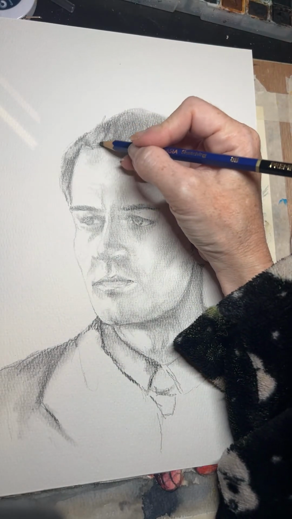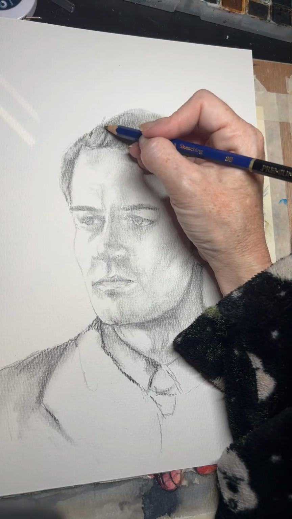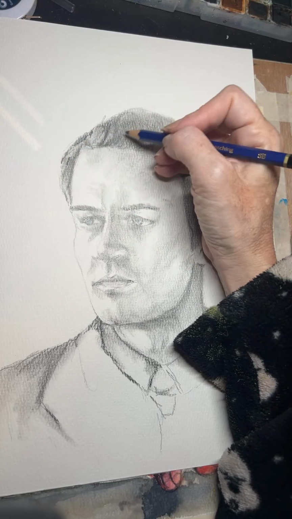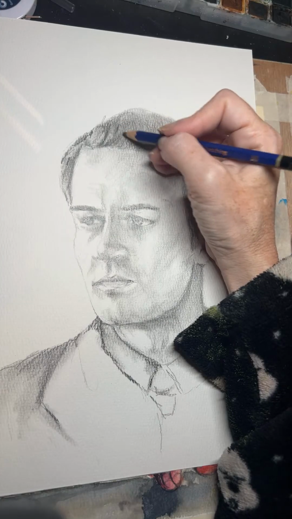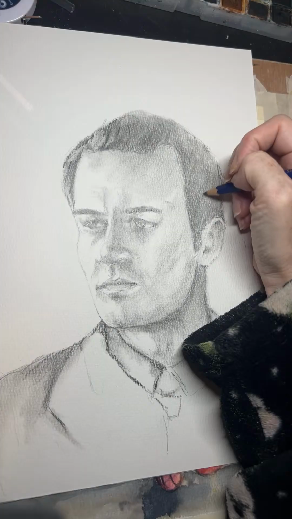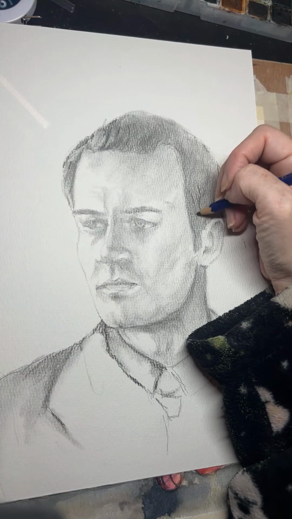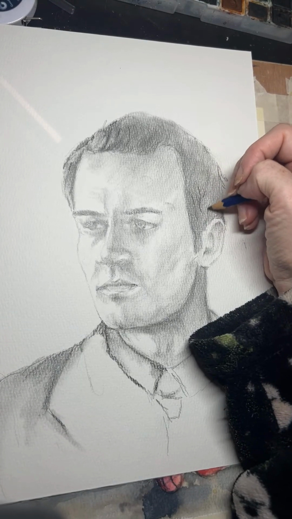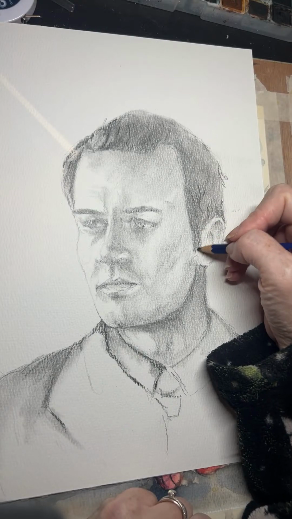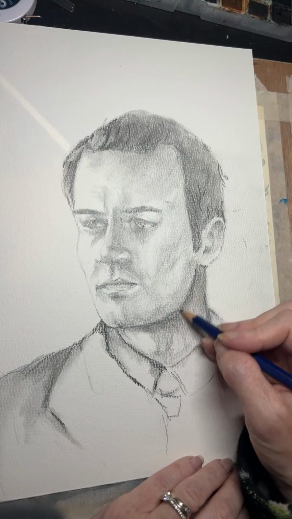Tomorrow I'm planning to add the colors and make it watercolor. I don't think that I would have time today. I need to leave. Yes, I had to leave when there's so many of you here.